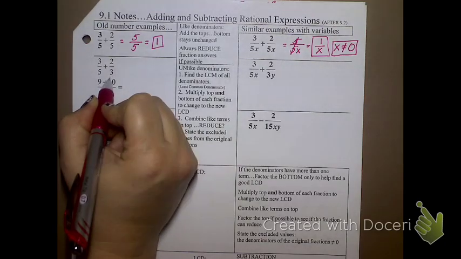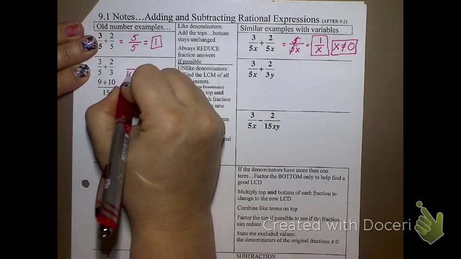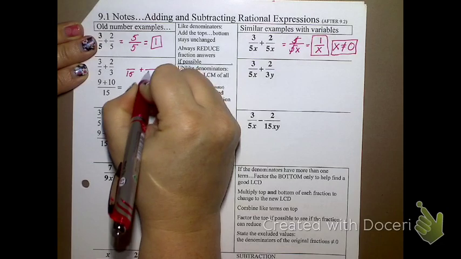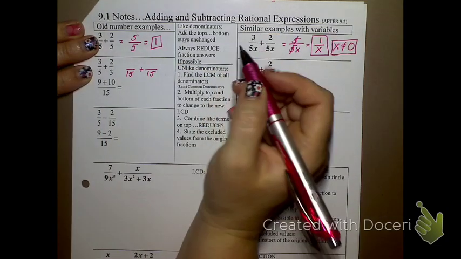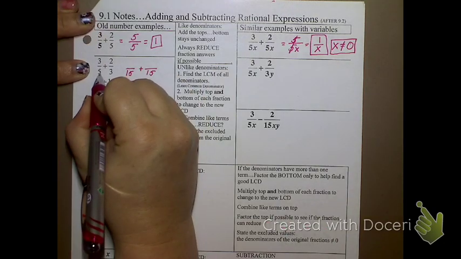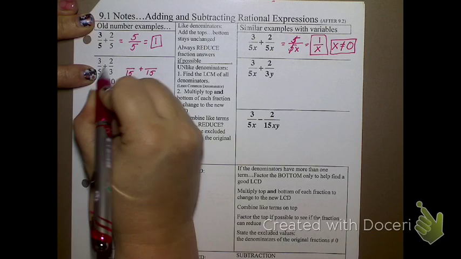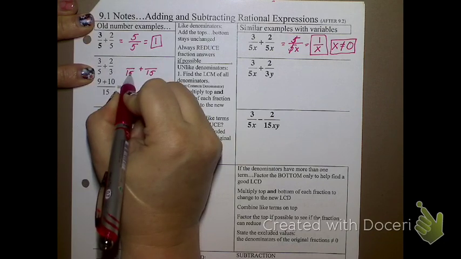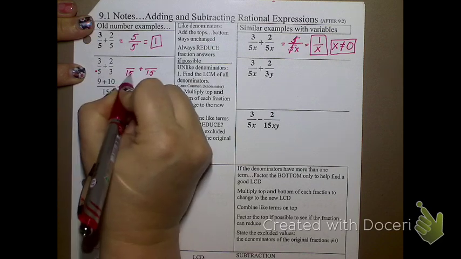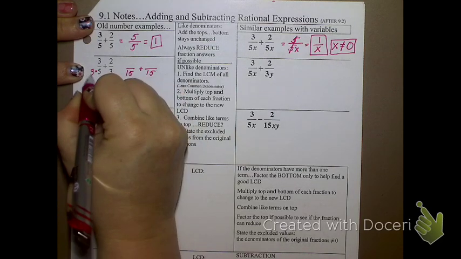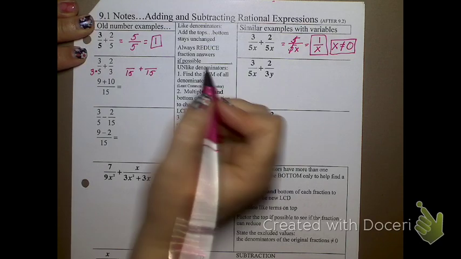15. That's going to be my common denominator there. So I have to actually rewrite these with a 15 as the denominator. So let's see. If I have a pizza cut in 5 pieces, and I now need to cut it into 15 pieces, what do I have to do? I have to multiply that 5 by a what to get the 15? 3. And if I multiply the denominator, I also have to multiply the numerator.